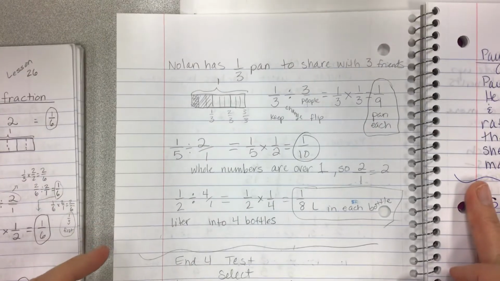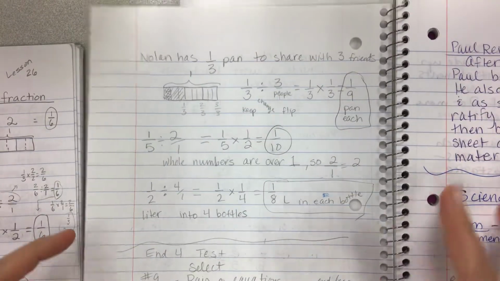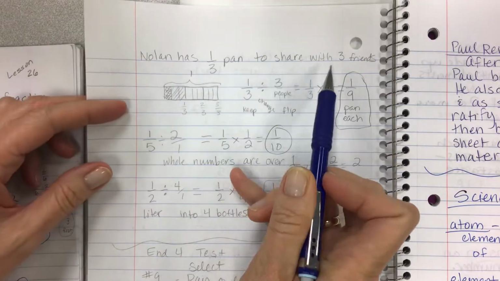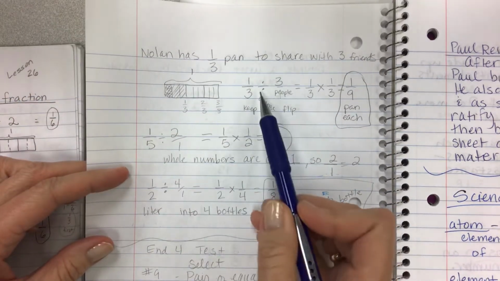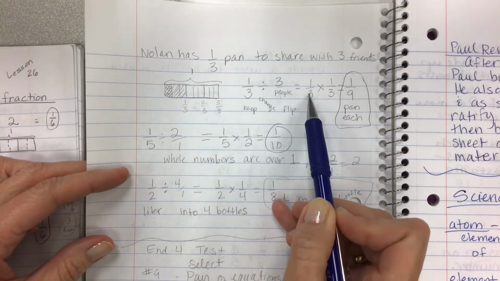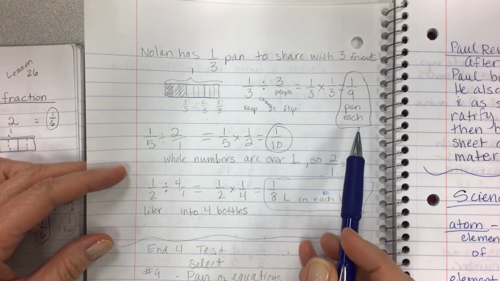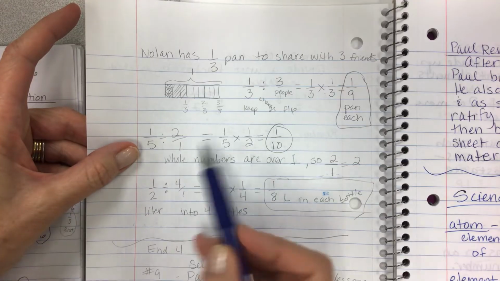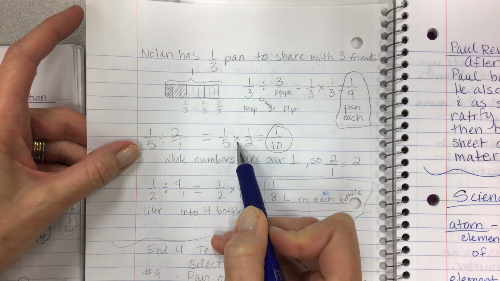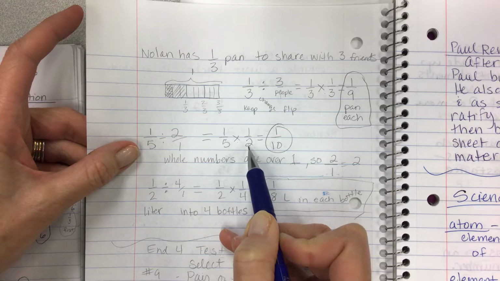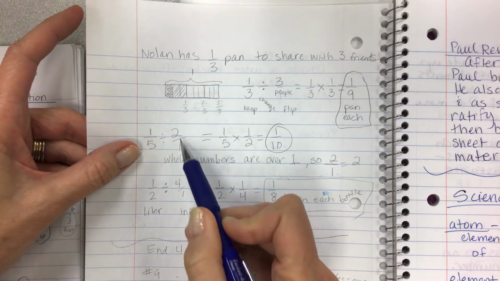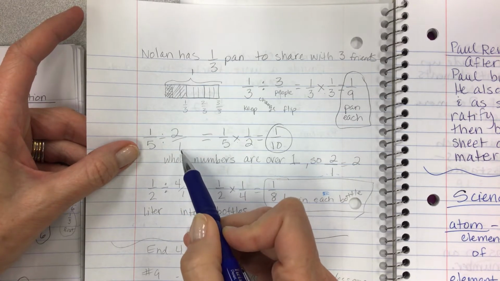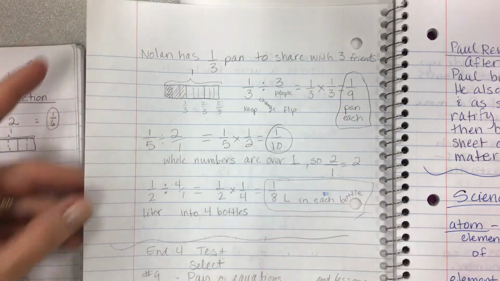Now, I have a few more notes we'll buzz through. Nolan has 1/3 of a pan to share with 3 friends. Keep it, change it, flip it. Keep, change, flip. There's your 1/9 pan each. What if you have a 5th to divide by 2 people? Keep the 5th, change the sign, multiply by the reciprocal, which is the opposite of the second number, or the divisor, and you get your answer, 1/10.